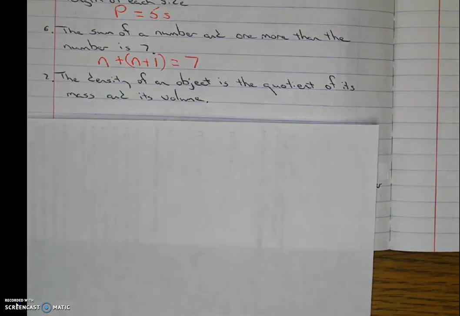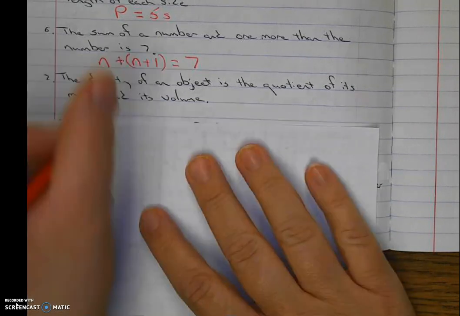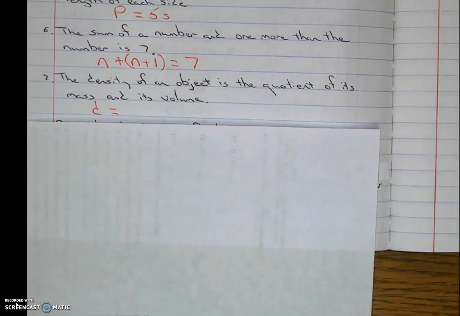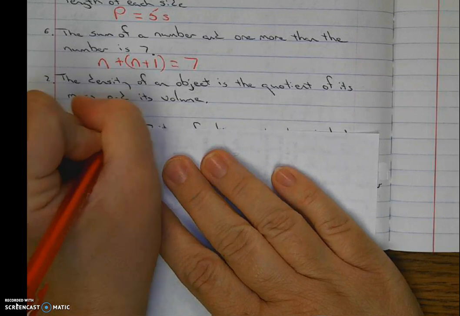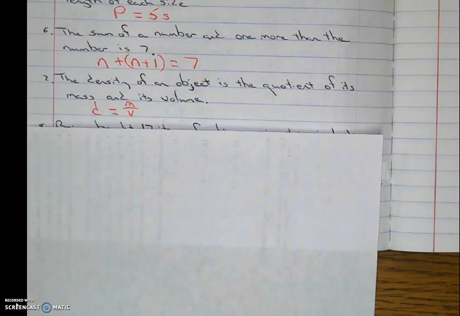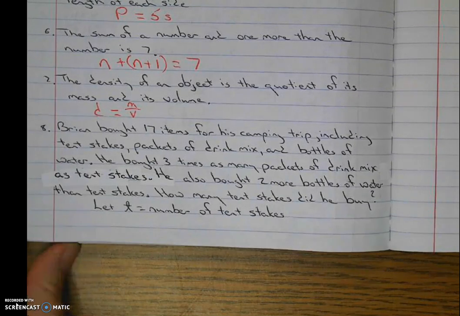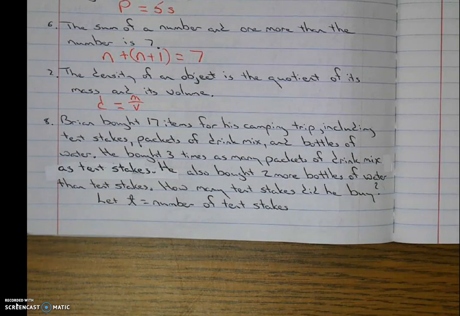All right, if we look at number 7, we have the density of an object is the quotient of its mass and volume. So the density, we'll represent that with a D, equals the quotient. Quotient tells us to divide. Remember, product is multiply, quotient is divide. So the quotient of its mass and volume would be mass over volume. Please use fractions to represent division. You are in algebra. We are done with the elementary style. Please show it like this. All right, the last one, I'm going to pause the video and then you've got lots to copy.